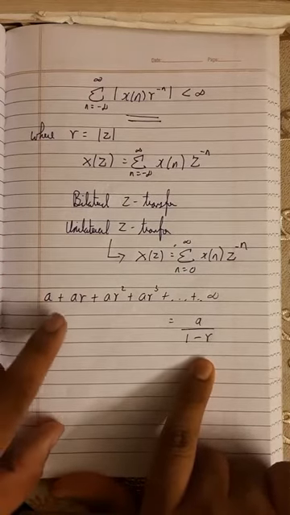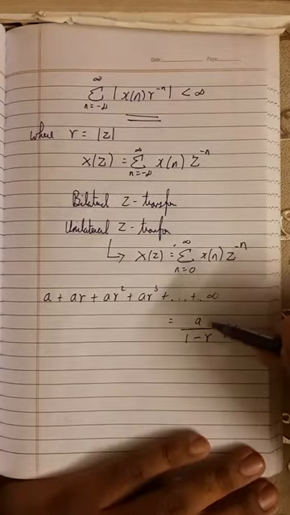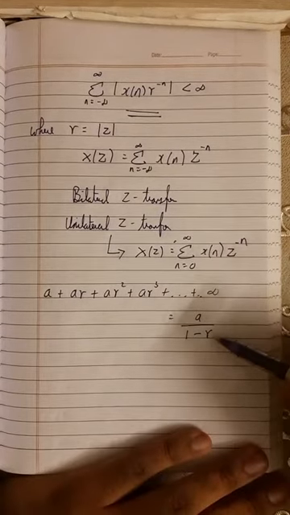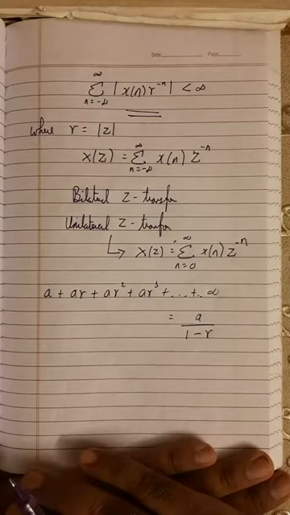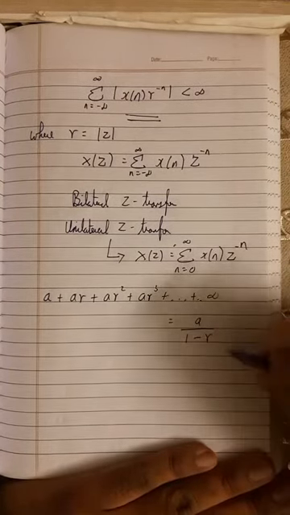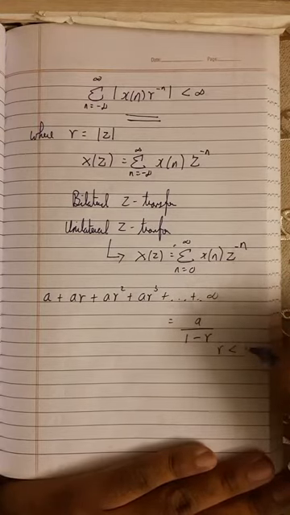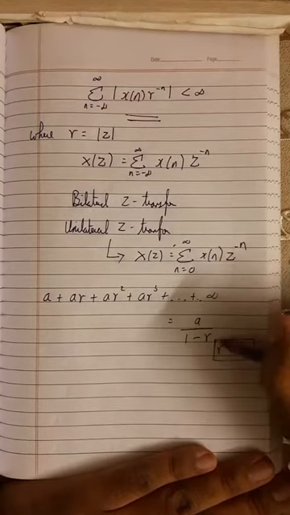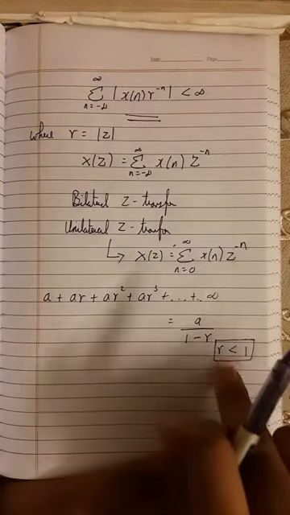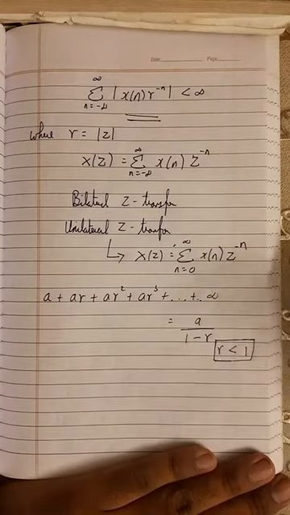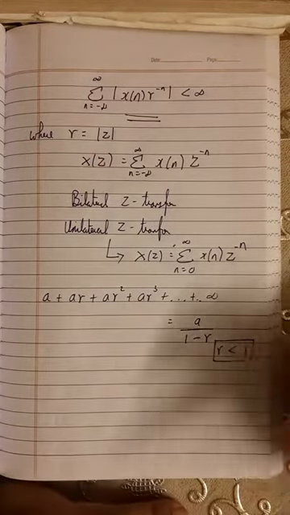Here a is nothing but the very first value of your progression, and r is called the common factor. Okay, and you can apply this equation only if r is less than 1. You can apply this condition only when r is less than 1, and we apply this equation in all these cases. So always we consider that r is less than 1. Okay, this is how we apply this equation.